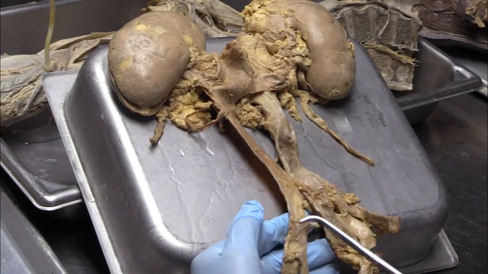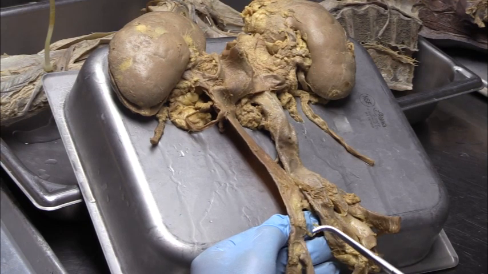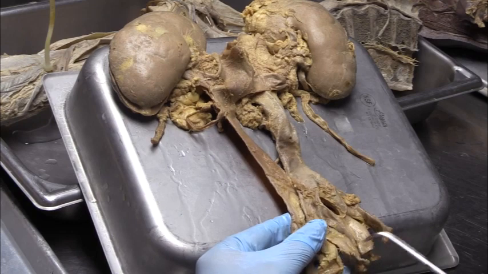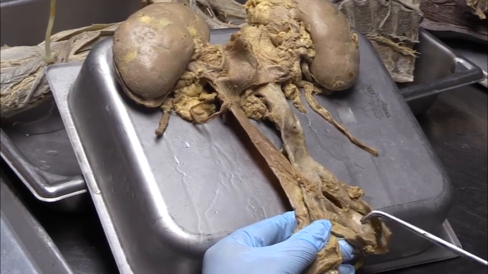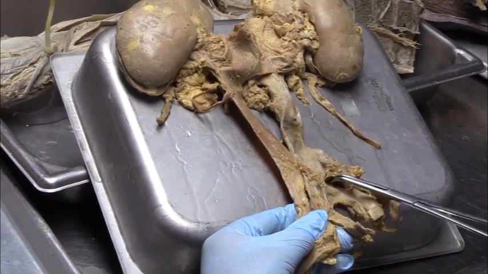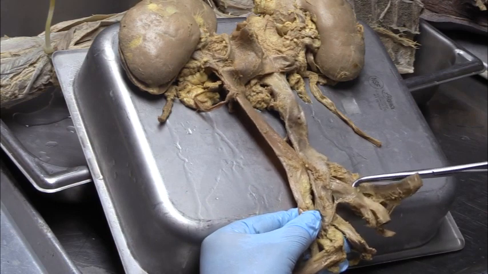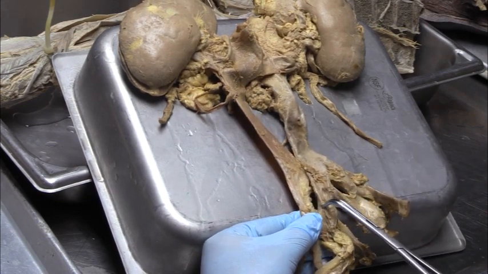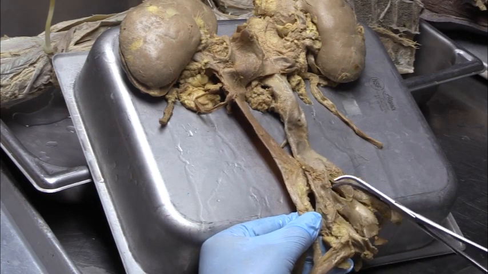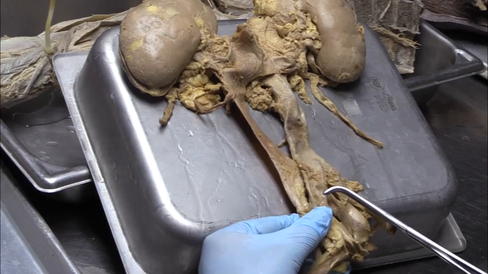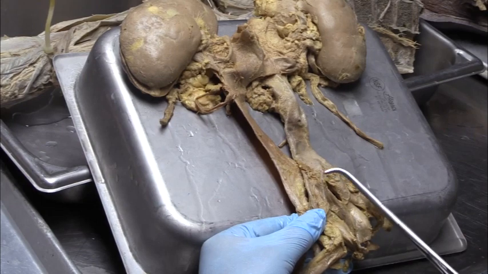So this is the right common iliac vein, and this here, which is much longer because it's come from the left side to get over there, is the left common iliac vein. The right common iliac vein, the left common iliac vein. If we look here, we see where the left common iliac vein is going to join the right common iliac vein posterior to the right common iliac artery.